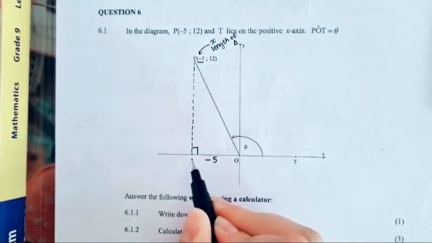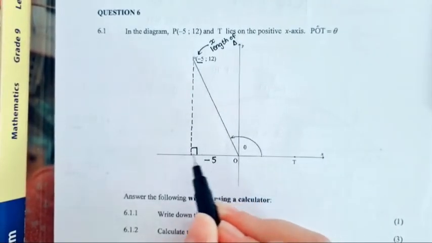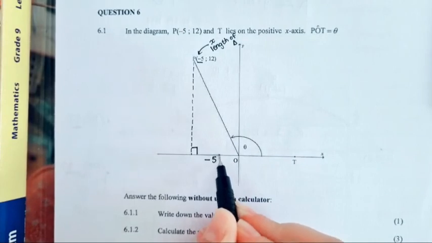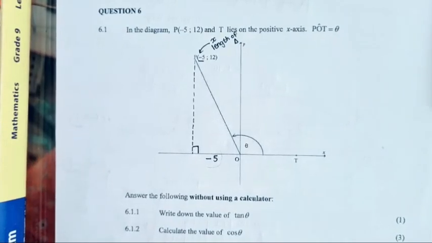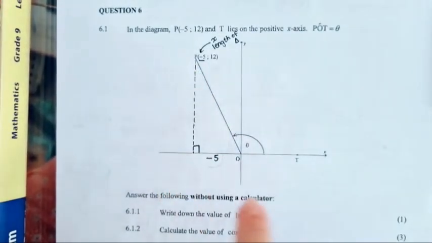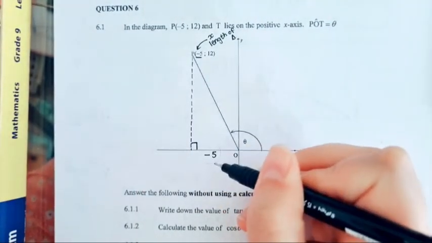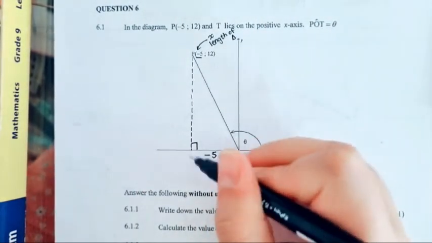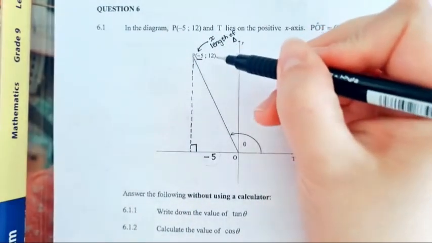But guys, because it's -5, because we're going into the negative direction of the x-axis, the length is 5, but you have to put a -5 on that side. Okay, you have to put a -5 there. Because if you don't put that -5 there, you're not going to get the right signs. Remember the CAST diagram? In each quadrant, each trig ratio has a specific sign. So if you don't make that negative, then the ones that are supposed to be negative won't be negative. Okay, you have to put that -5 there.